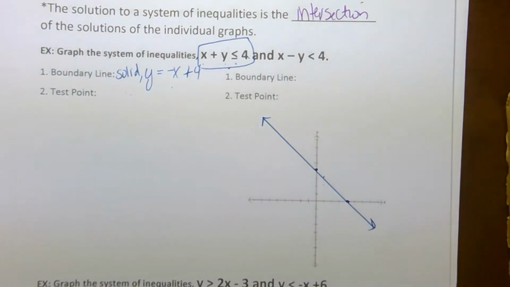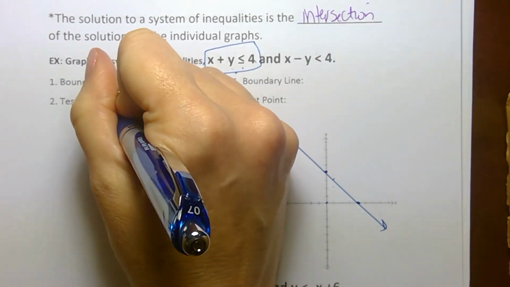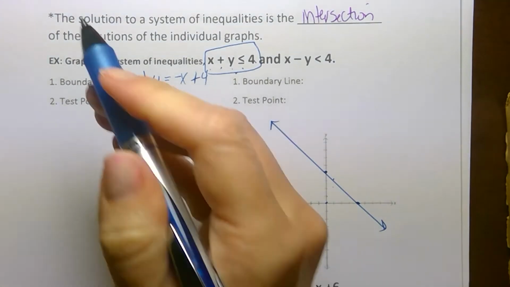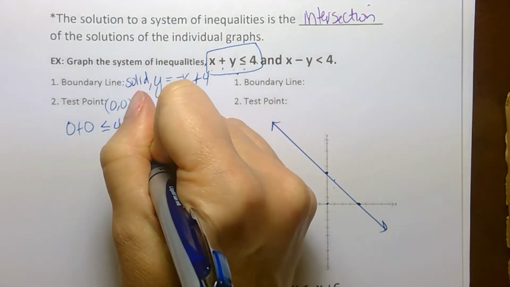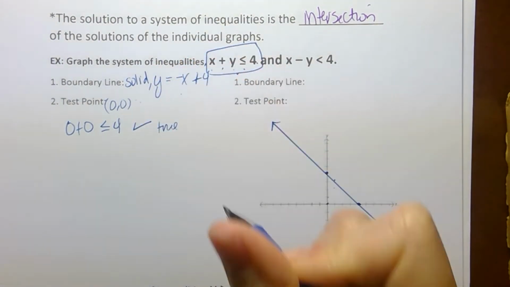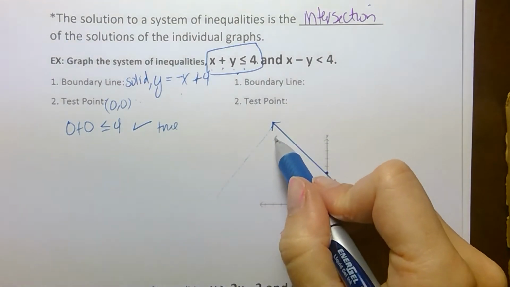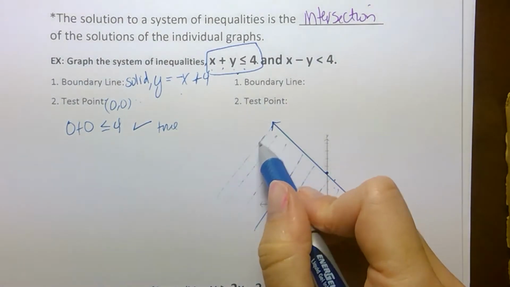Now I want to go ahead and shade this line. I'm going to check a test point. I'm going to use the origin, 0, 0. Plug that into my inequality statement. 0 plus 0 should be less than or equal to 4, and that is a true statement. 0 is less than or equal to 4. That's true. So that means this origin is included in the shading of this boundary line. So for this first inequality, I'm shading everything over here.